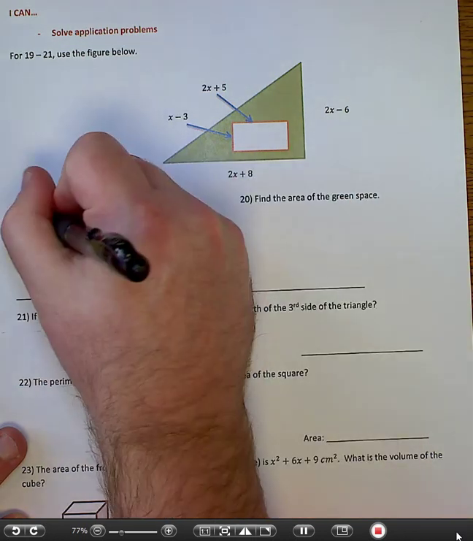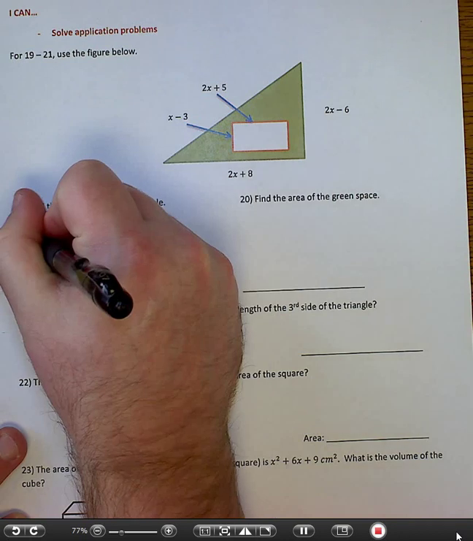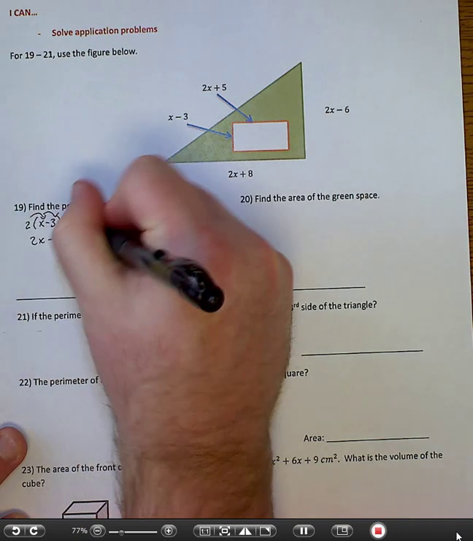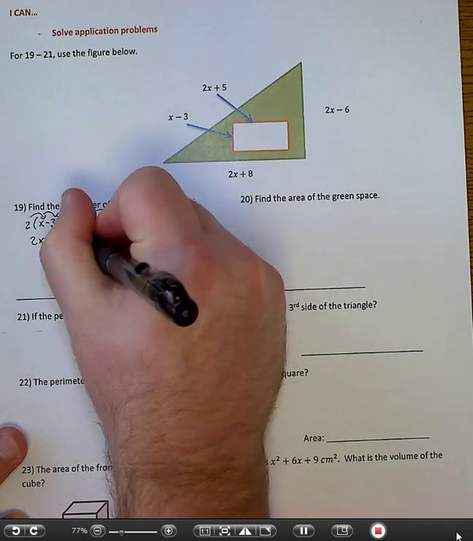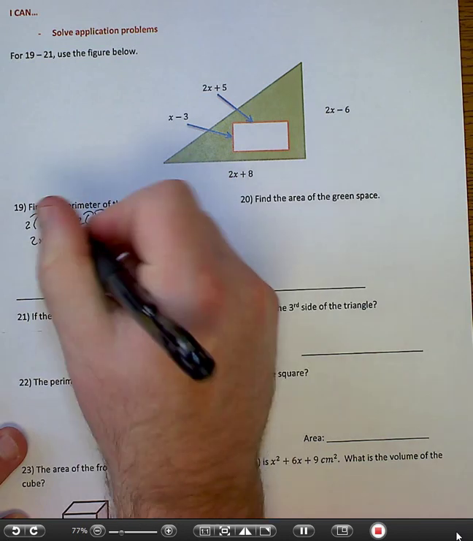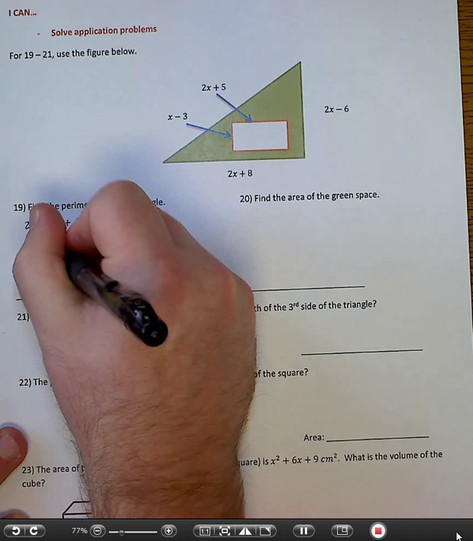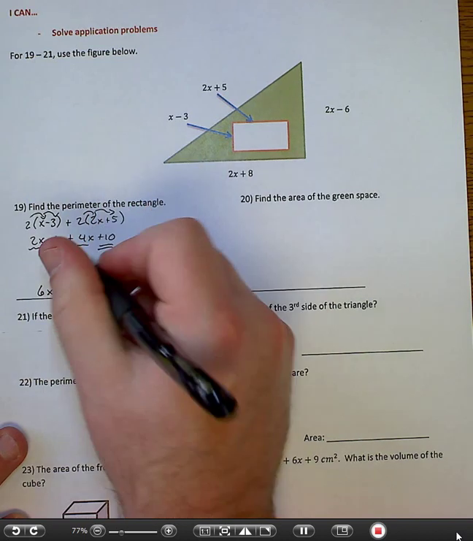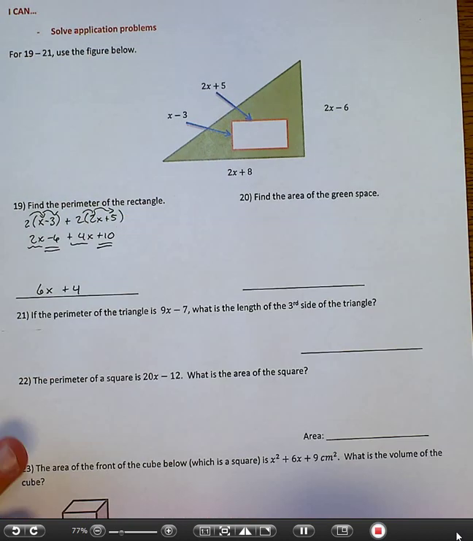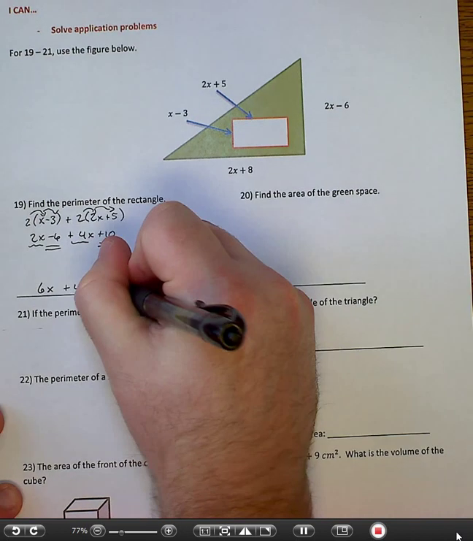This is just another way of doing that. So you get 2x minus 6 plus 4x plus 10. 2x plus 4x is 6x. Negative 6 plus 10 is plus 4. So your perimeter here is 6x plus 4 units.